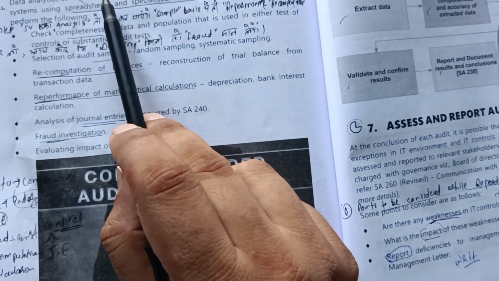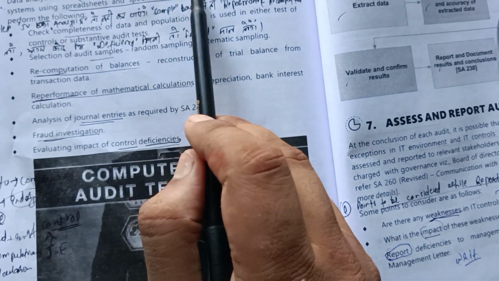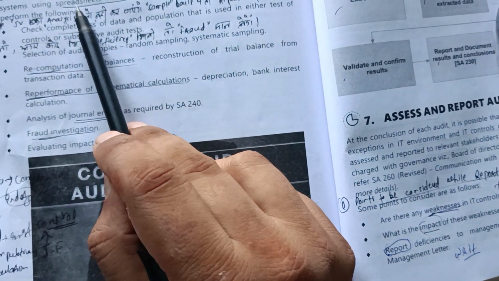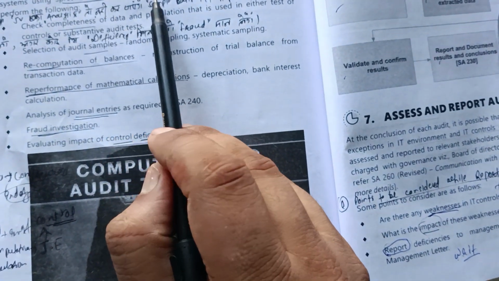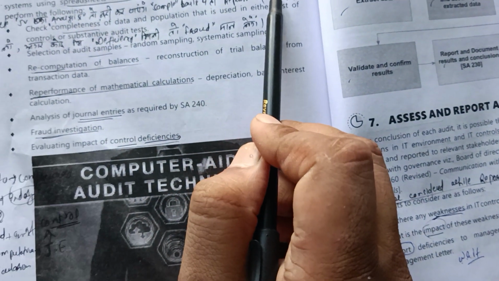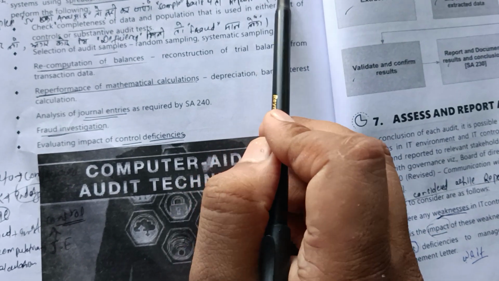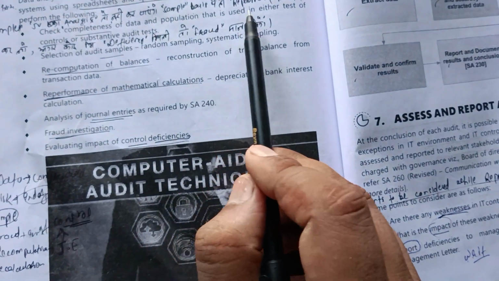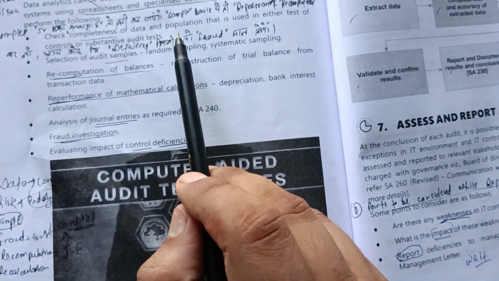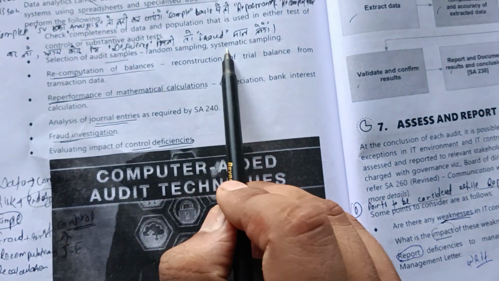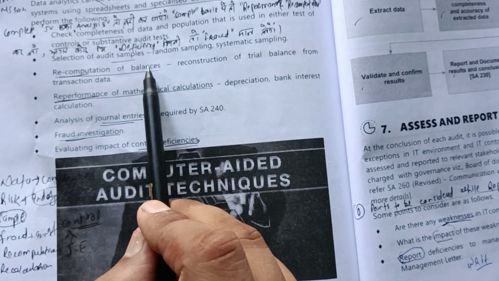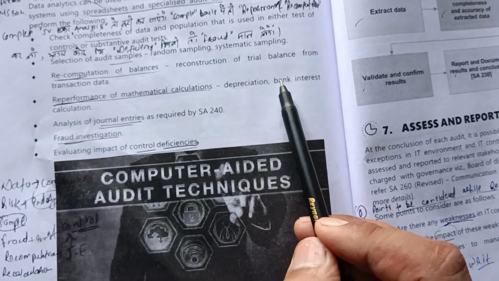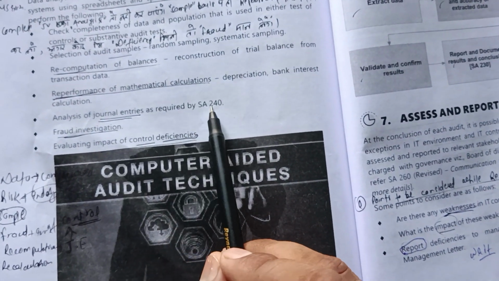डाटा एनालिटिक कैसे यूज़ होता है? डाटा एनालिटिक यूज़ होता है इलेक्ट्रॉनिक रिकॉर्ड एंड डाटा रिसाइडिंग इन आईटी सिस्टम को टेस्ट करने में. यूजिंग स्प्रेडशीट लाइक एमएस एक्सेल हो गया, स्पेशलाइज्ड ऑडिट टूल आइडिया हो गया, एसीएल हो गया, ये सब सॉफ्टवेयर और टूल्स हो गया टू परफॉर्म द फॉलोइंग. सबसे पहले चेक करेंगे completeness of data and population that is used in either test of control or substantive audit test. फिर सेलेक्ट करेंगे ऑडिट सैंपल, रैंडम सैम्पलिंग एंड सिस्टमेटिक सैम्पलिंग. फिर रिकम्प्यूटेशन ऑफ बैलेंस वगैरह रिकम्प्यूट करेंगे. फिर मैथमेटिकल कैलकुलेशन वगैरह रीपरफॉर्म करेंगे जैसे कि डिप्रिसिएशन, बैंक इंटरेस्ट का, और जर्नल एंट्रीज करेंगे फॉर एसए 240.